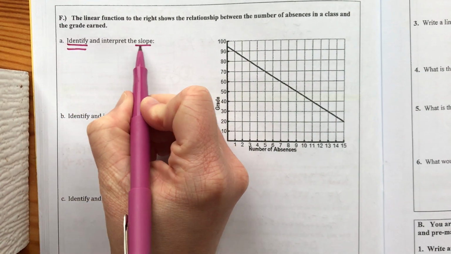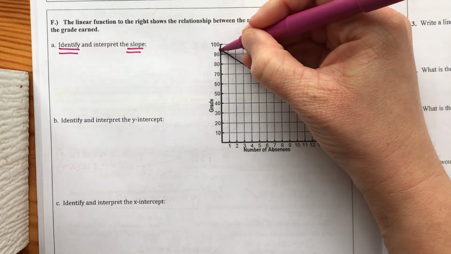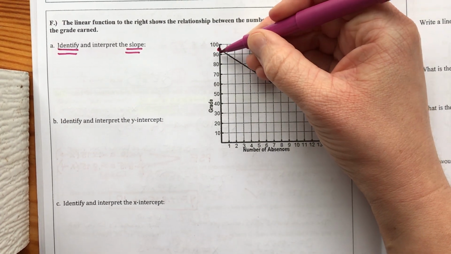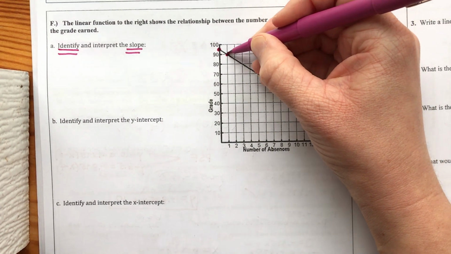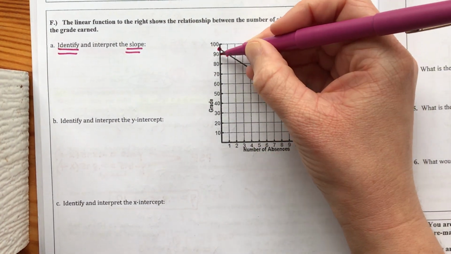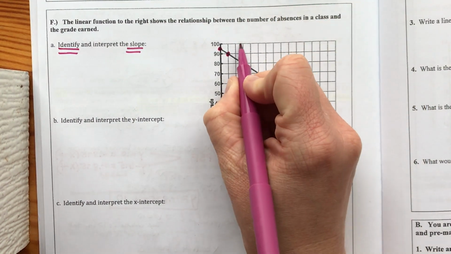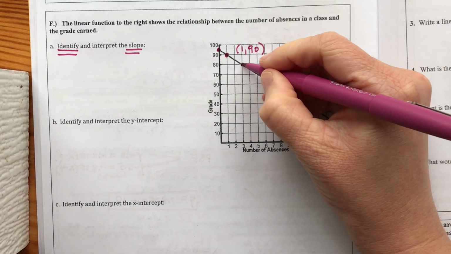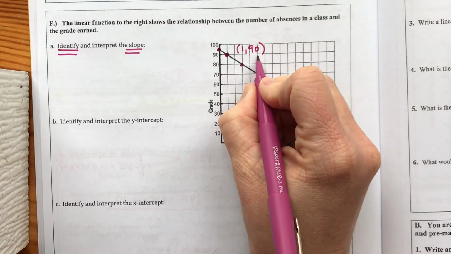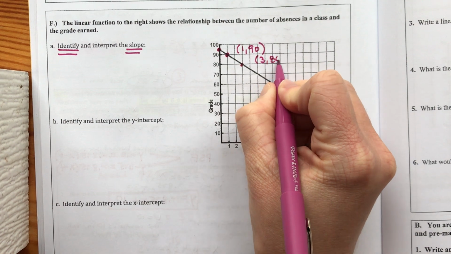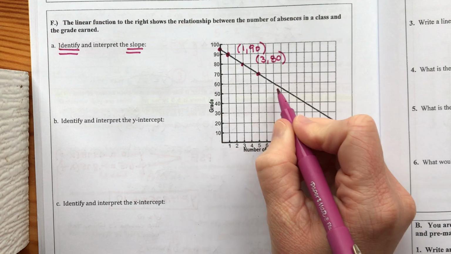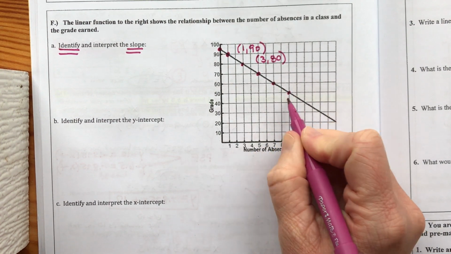and interpret our slope. So I want to look at roughly where we start, and because I'm not exactly certain where that point is, I'm going to start by picking out points that I am confident are on the graph, like the point (1, 90), and then I see this point here, (3, 80). And then if I follow that process, it does look like it goes in that same pattern.